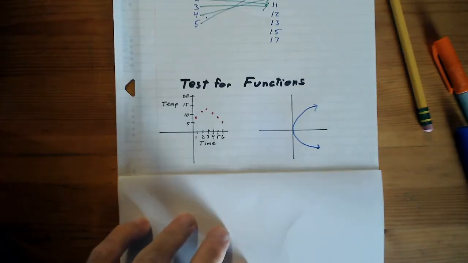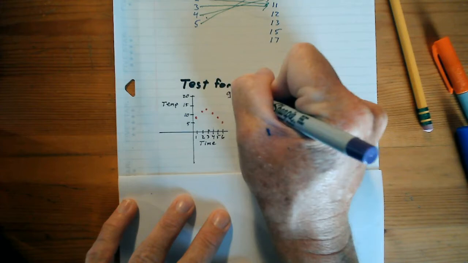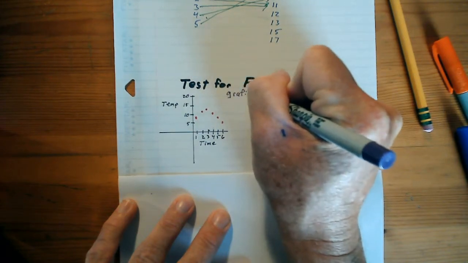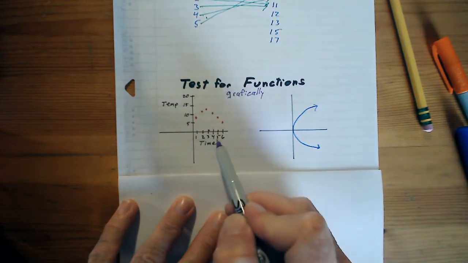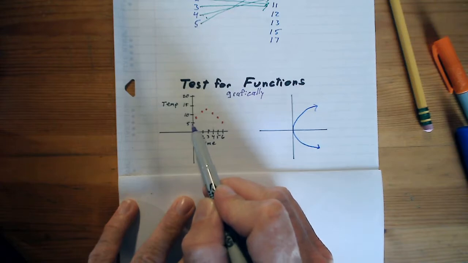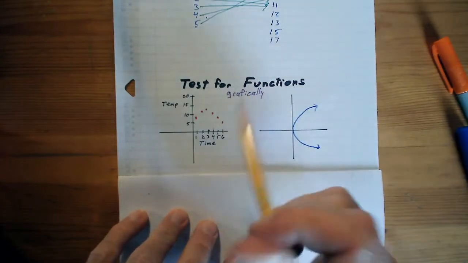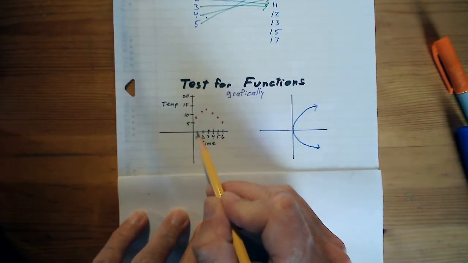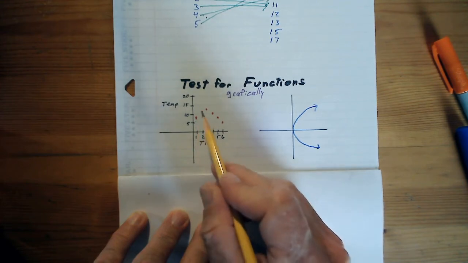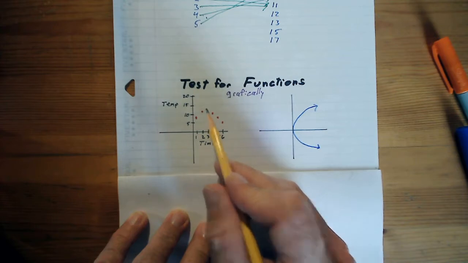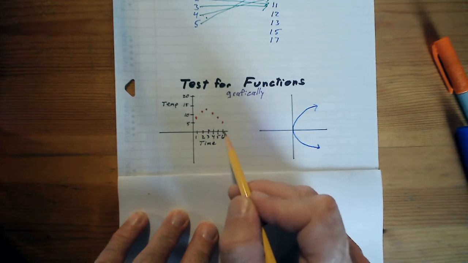Now, there are other ways to test for functions. For example, here's a couple graphs, so we could test it graphically. Here's temperature and time, 1 o'clock, 2 o'clock to 6 o'clock, and temperature 5 degrees, 10, 15, 20 degrees. And you can see here that graphically this is at 1 o'clock and it's about 8 degrees. Then at 2 o'clock it's about 12 degrees. At 3 o'clock we're up here at 13 degrees. At 4 o'clock it's back down to 10 degrees, and then it's dropping again.